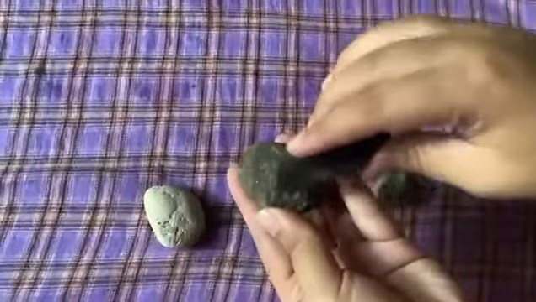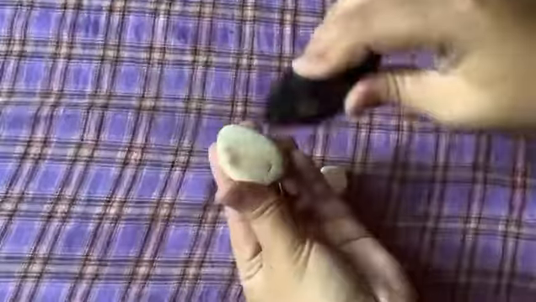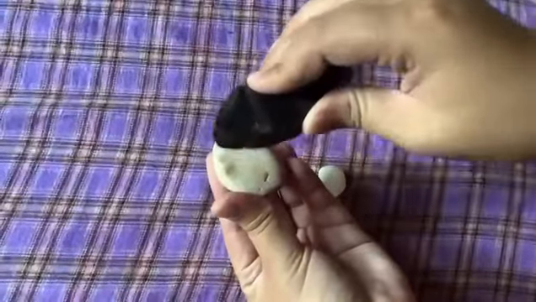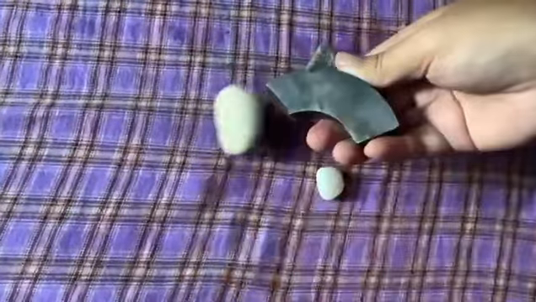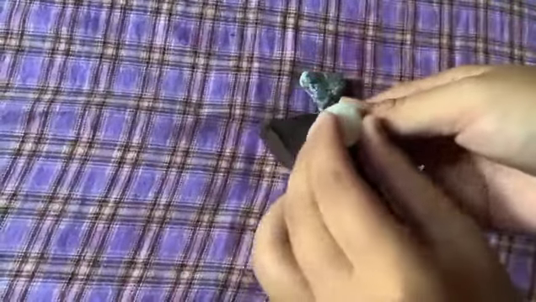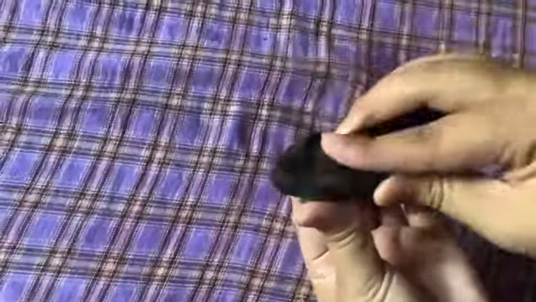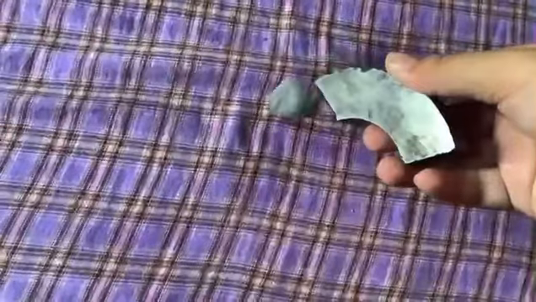We have now the third rock. As you can see, the magnet is also not attaching to the rock. Now, on the fourth rock, our magnet is also not attaching to the rock. On the fifth rock, still our magnet is not attaching to the rock. Now, we're on to our last rock. Still, there is no attachment happening with the rock.